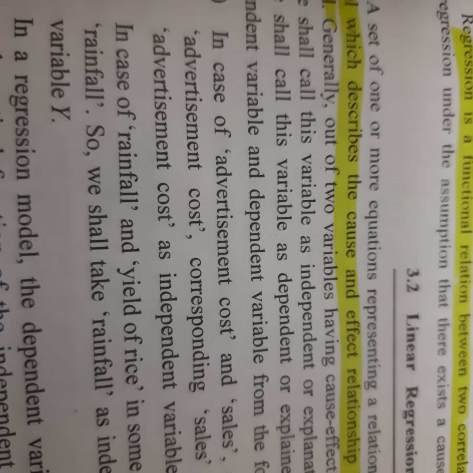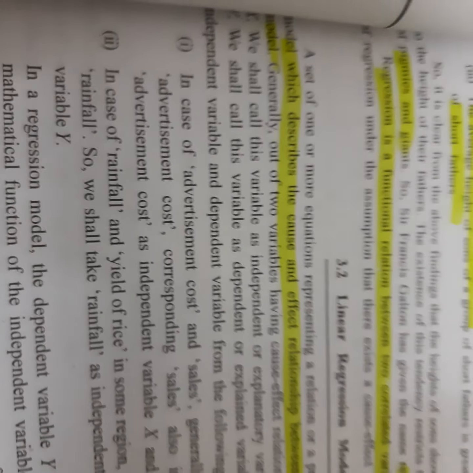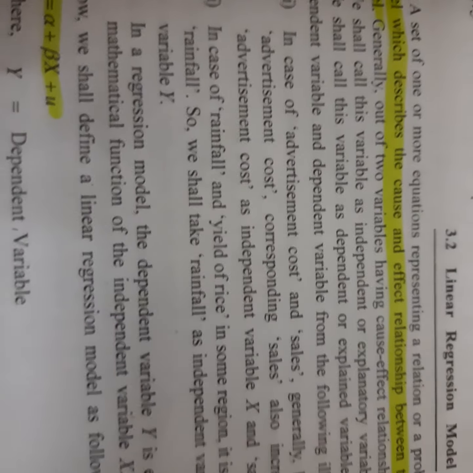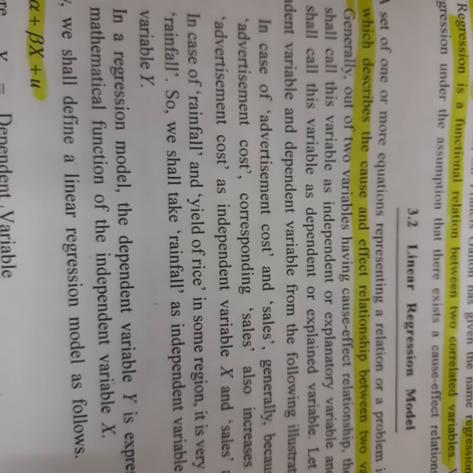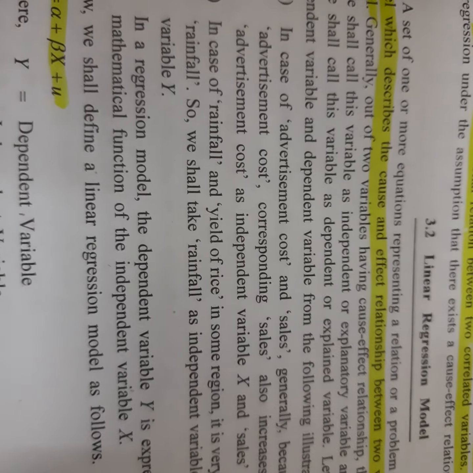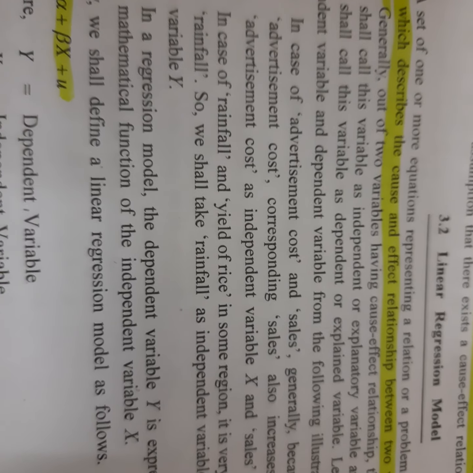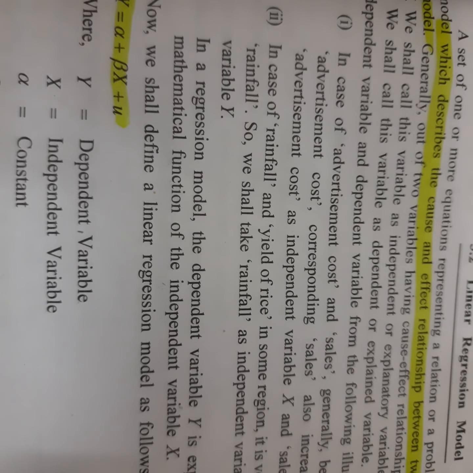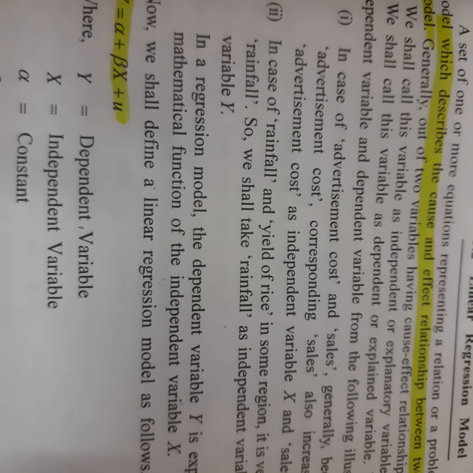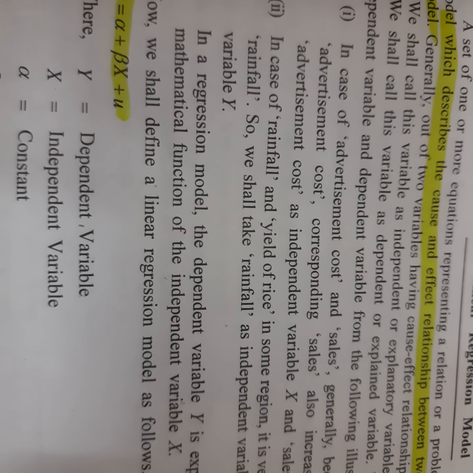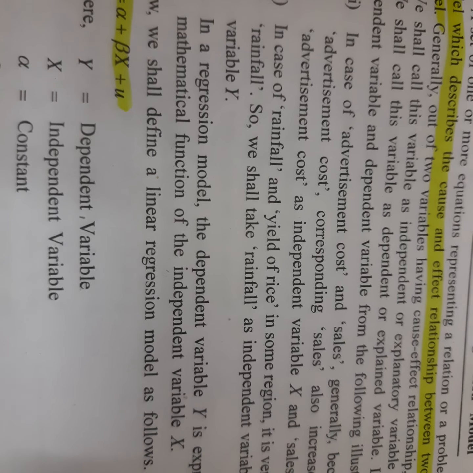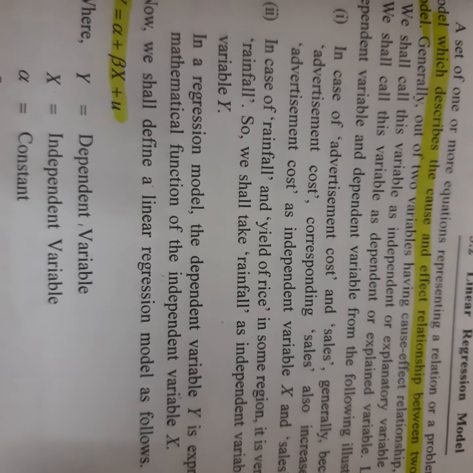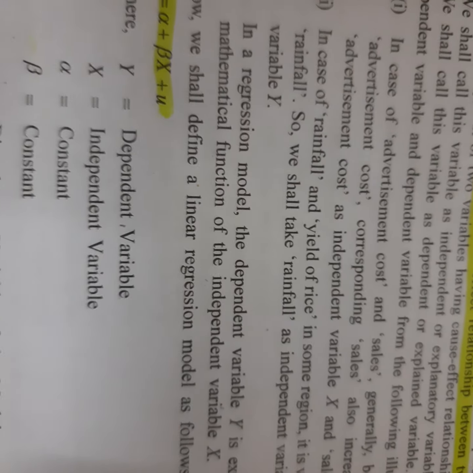Generally, out of two variables having cause effect relationship, the causal variable is denoted by x, that is the causal variable, which is called the independent variable, and the other variable is the dependent variable. That means the dependent variable is the variable on which there is an effect of the independent variable.